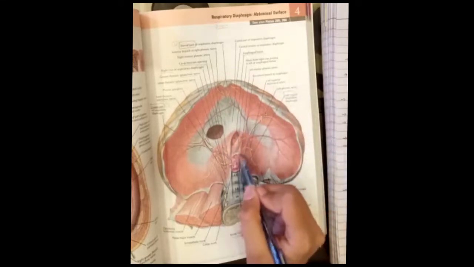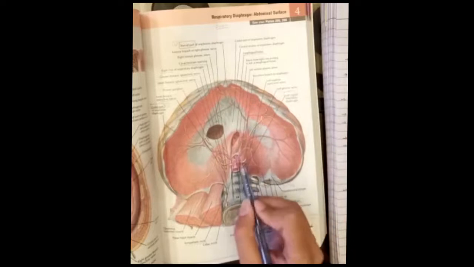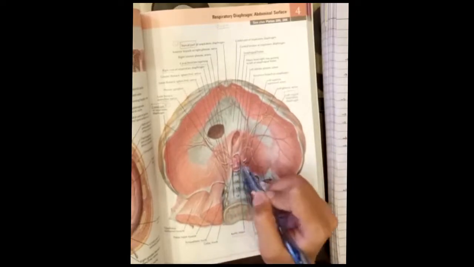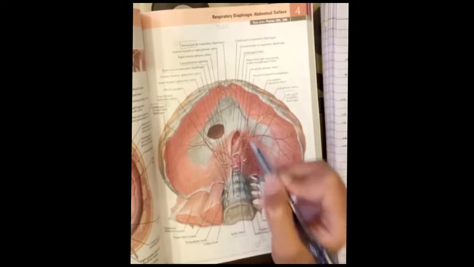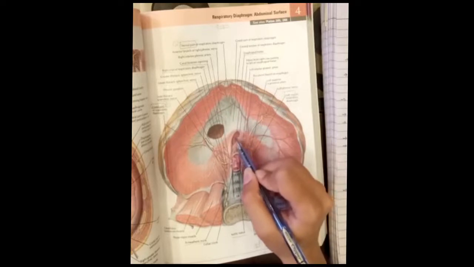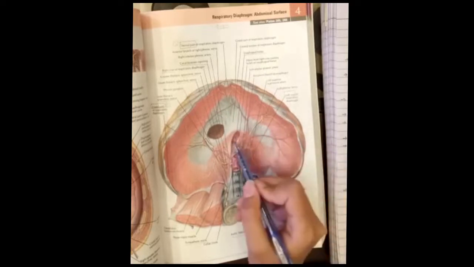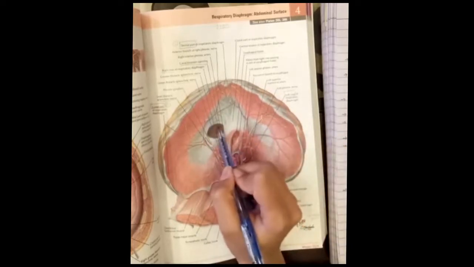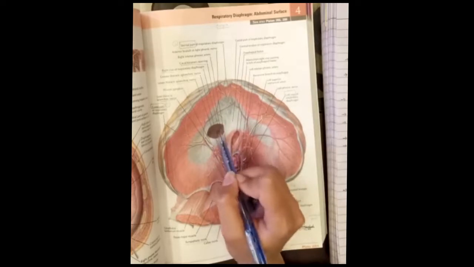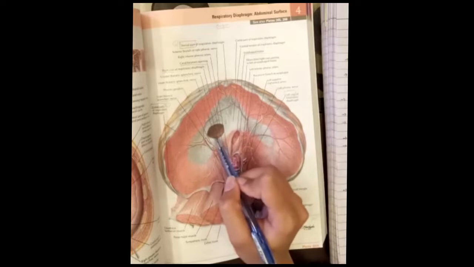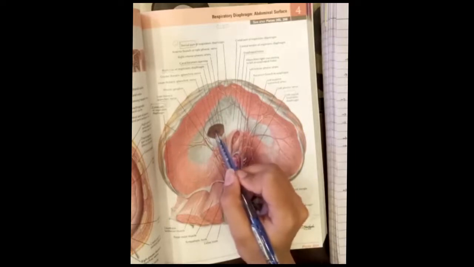Now the aortic opening lies at the level of T12, and the main thing that passes through it is the aorta. The esophageal opening lies at the level of T10, the 10th thoracic vertebra, and the main thing that passes through it is the esophagus. The caval opening lies at the level of T8, the 8th thoracic vertebra, and the main thing that passes through it is the inferior vena cava.